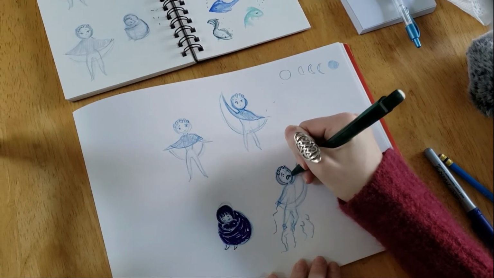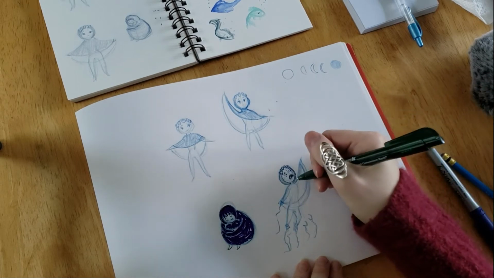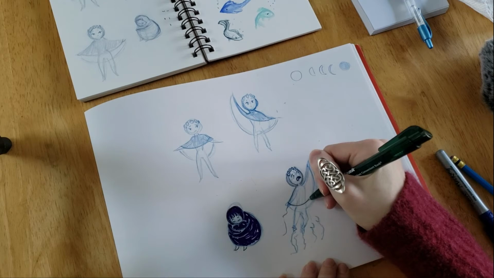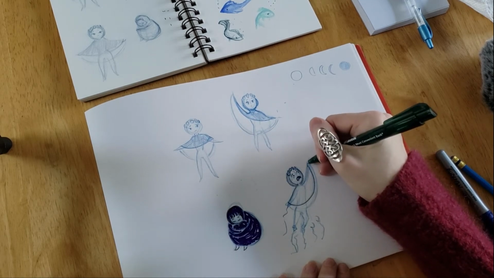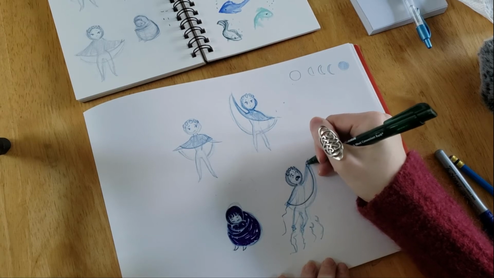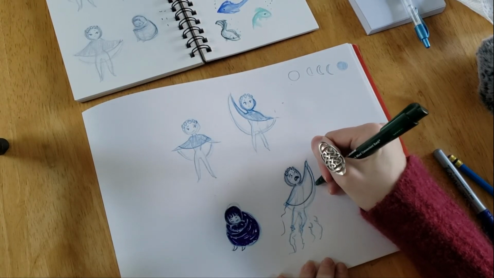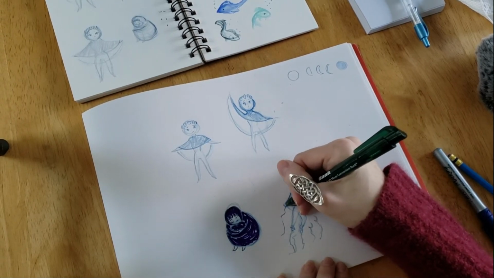I mean, at some point we might end up losing it, but yeah, see, there I go, pulling the mouth down even more, giving her an even more distressed expression. Yeah, that was a little more what I was looking for. And then trying to get these shapes to still communicate the pose and the distress, while also smoothing them out a bit.